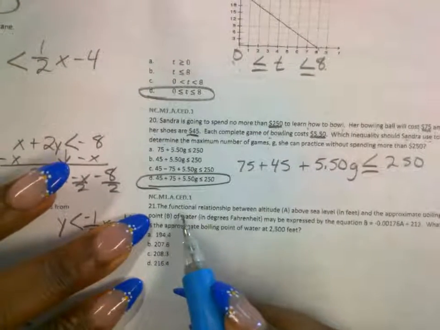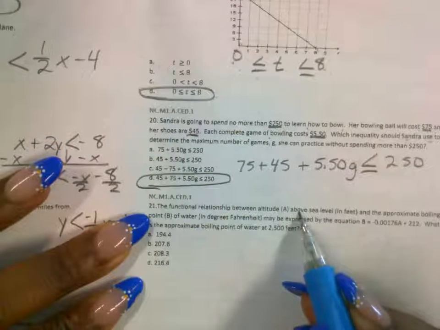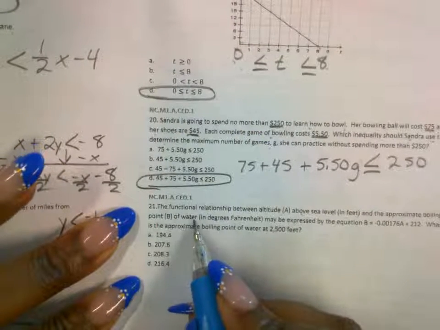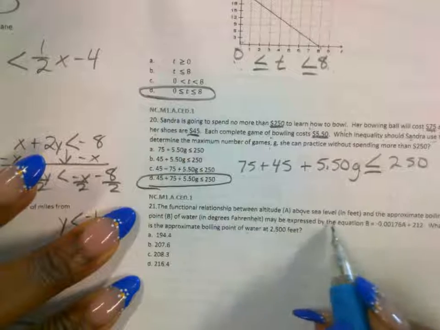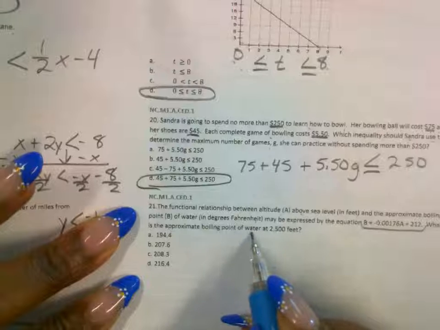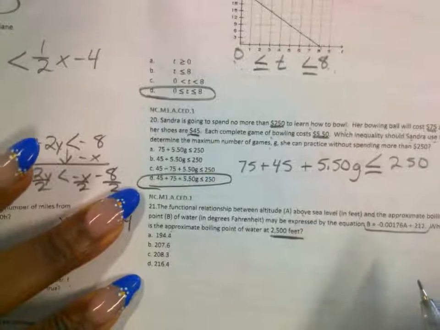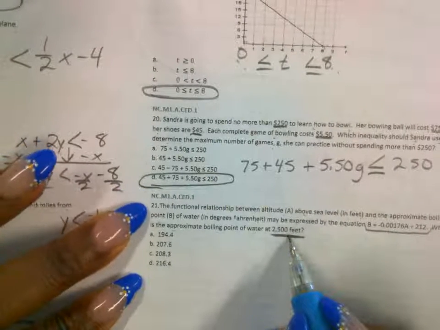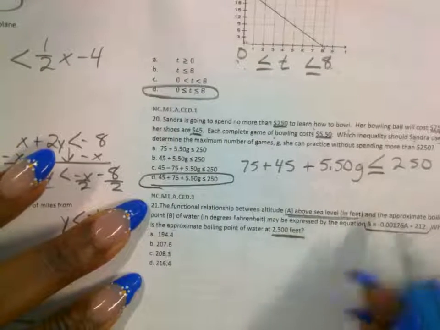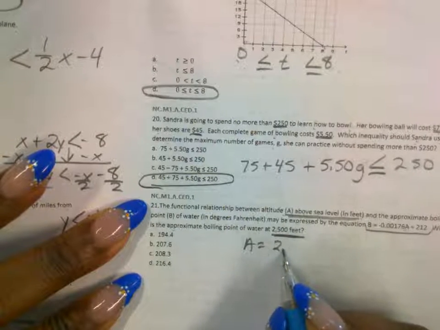Okay. It says the functional relationship between the altitude A above sea level in feet and the approximate boiling point of water in Fahrenheit can be expressed by this equation right here. What is the approximate boiling point for water at this many feet? Okay, so this is the feet. Okay, so this is going to be A. You see, A is in feet. So I'm going to substitute this in for A. A is equal to 2,000 feet.